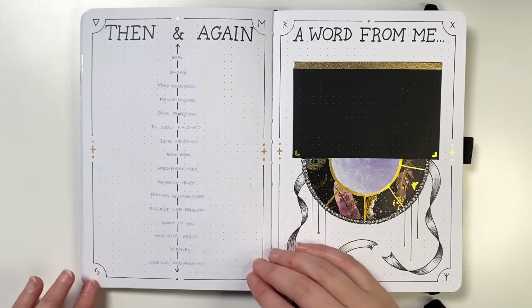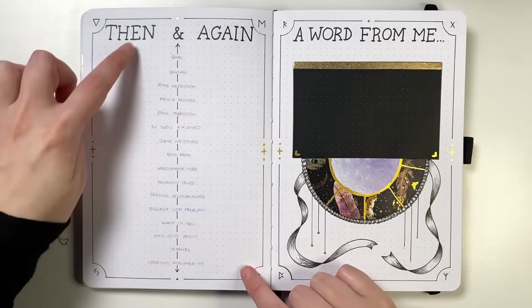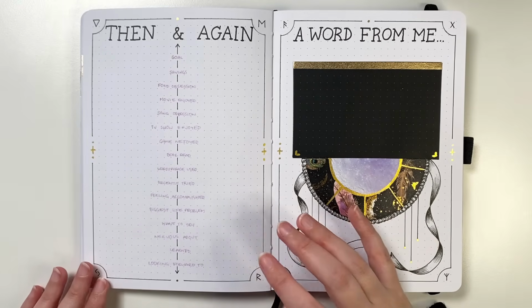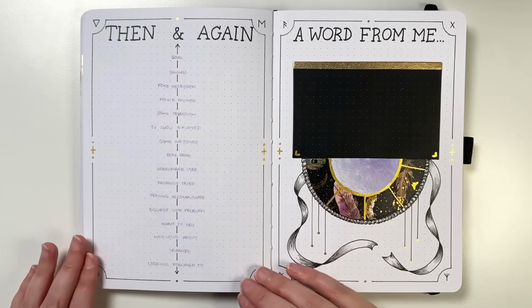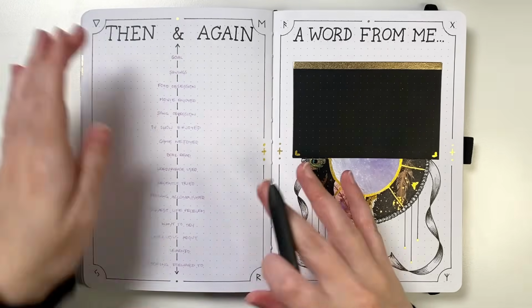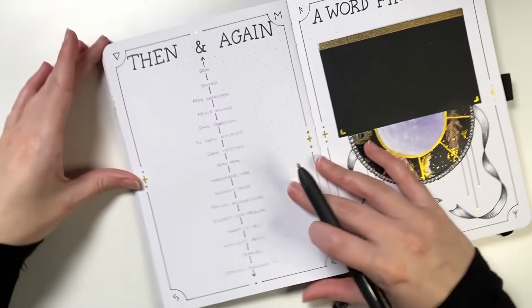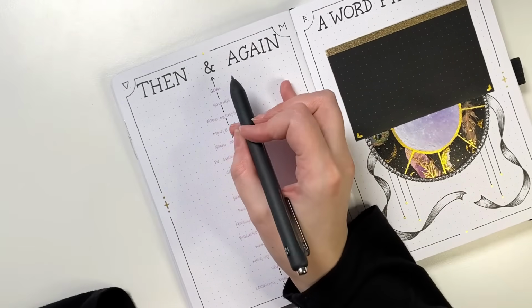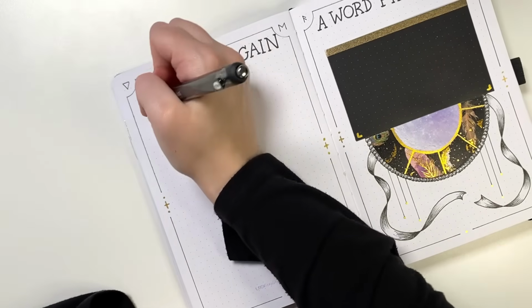On this then and again page, I do technically like to fill in the then stuff on the 1st of January, but considering we're close enough to the 1st of January, I don't think that my answers to a lot of these are going to change. Some of them I may leave blank though. But if we have a look through, I'm just going to tilt my page because I actually kind of like writing on an angle a little better. In terms of a goal, we can fill that one in, that's fine.